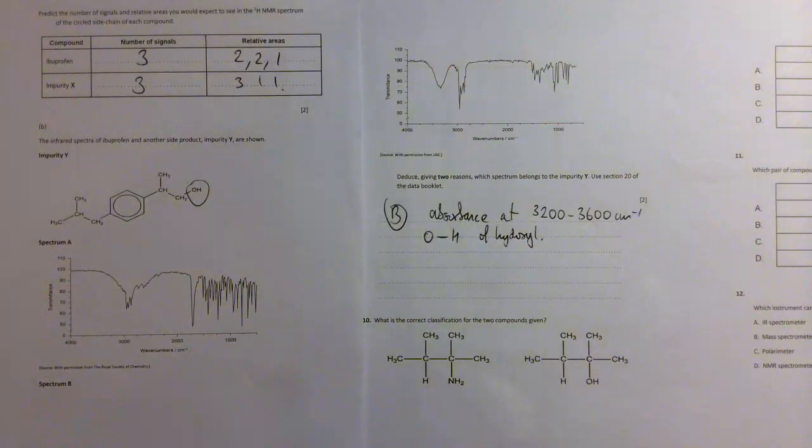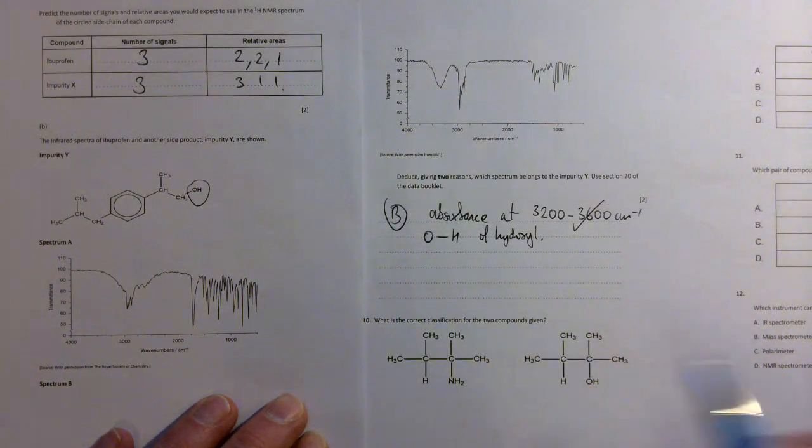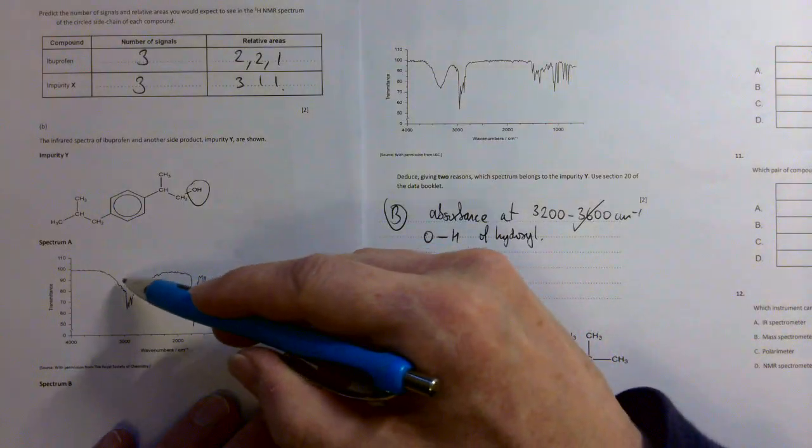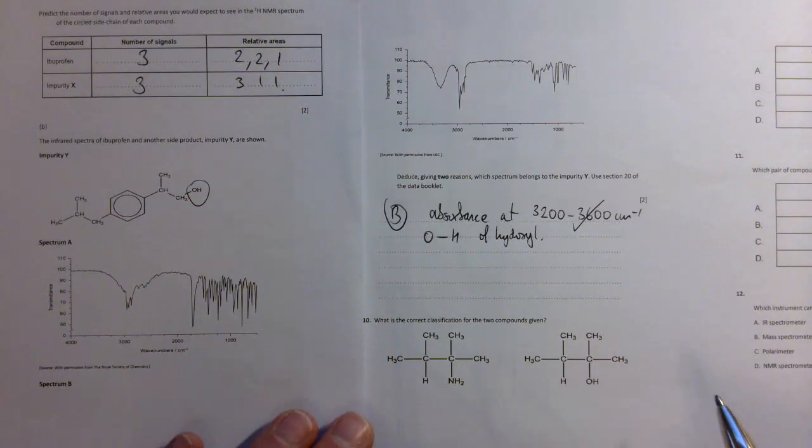So that would have got a mark. You have to say B and get that there. And the other peak doesn't have it. It's quite broad up here, but it's not that nice broad peak in the range as given in the data book.